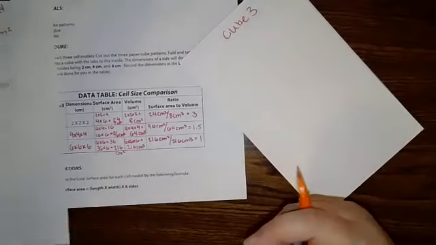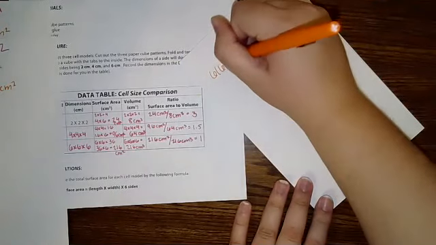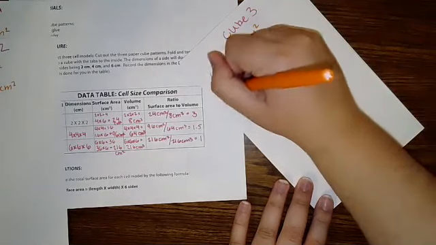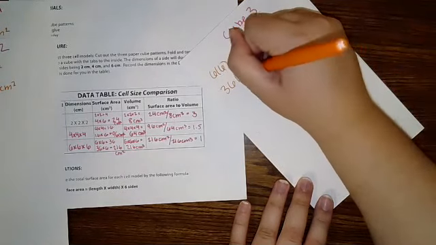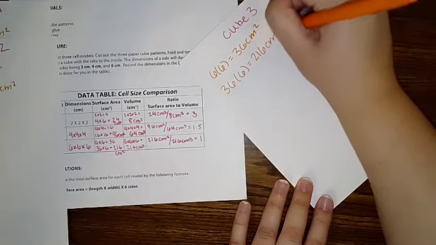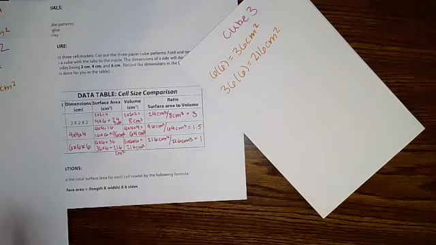And then cube 3, 6 times 6, which equals 36 centimeters squared. 36 times 6 equals 216 centimeters squared. So those are all of our surface areas.